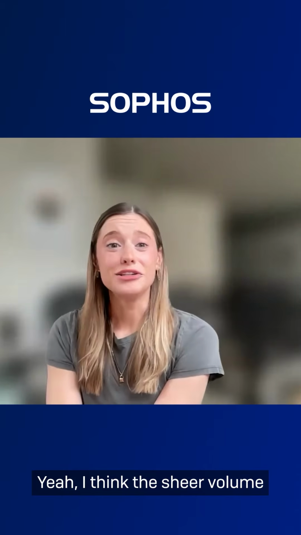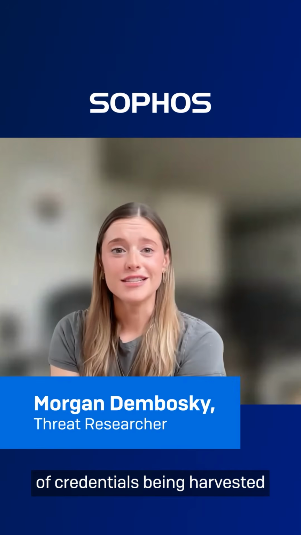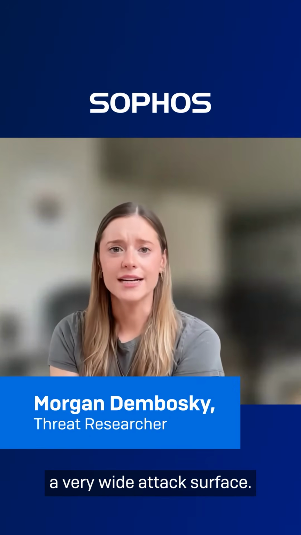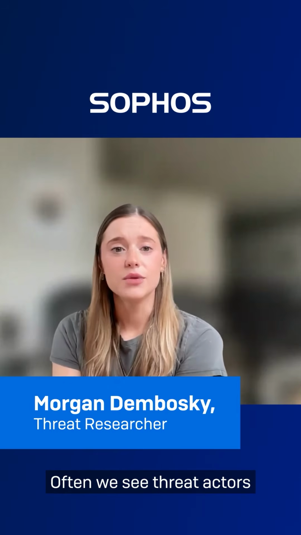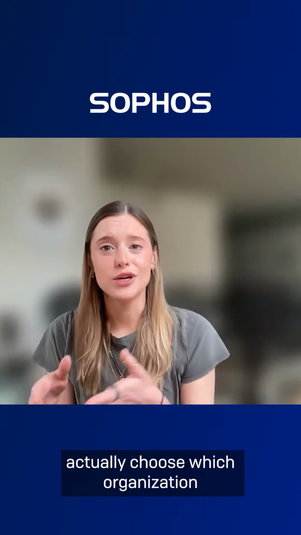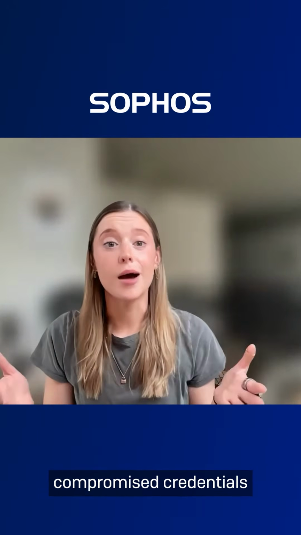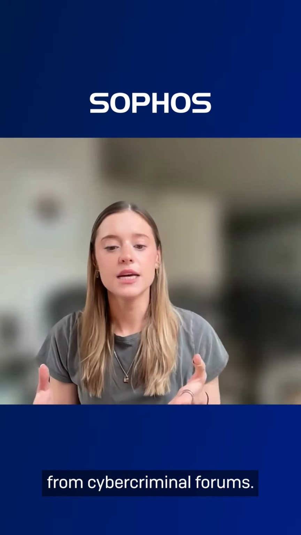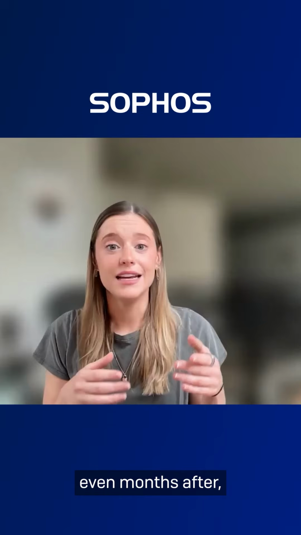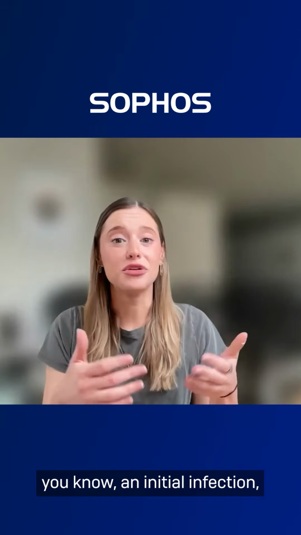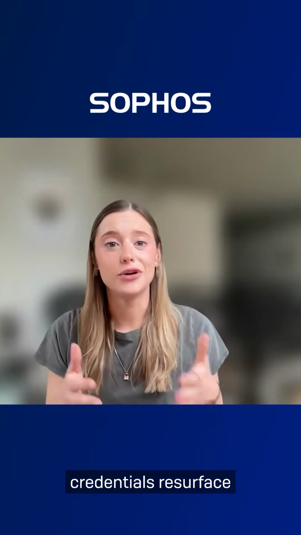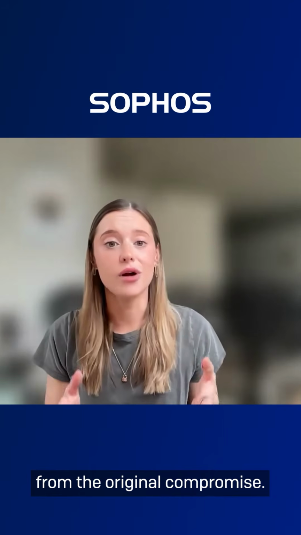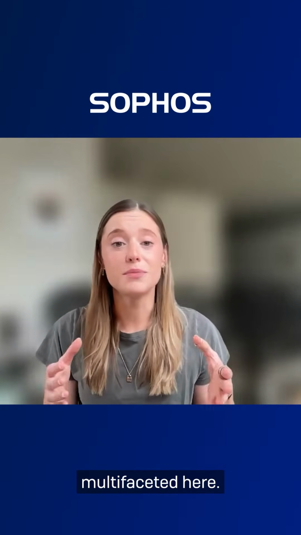Yeah, I think the sheer volume of credentials being harvested and traded through InfoStealer malware has created a very wide attack surface. Often we see threat actors actually choose which organization to target based on the compromised credentials that they have access to or that they're able to buy from cybercriminal forums. And even more than that, even months after an initial infection, we can see the same credentials resurface in new attacks, sometimes completely disconnected from the original compromise. So the threat is multifaceted here.